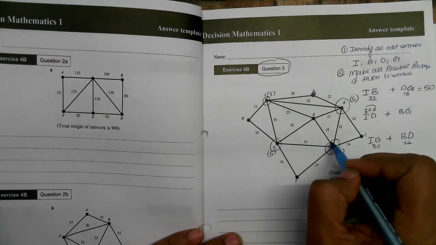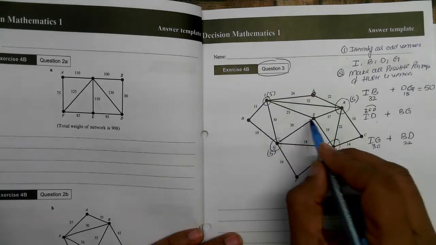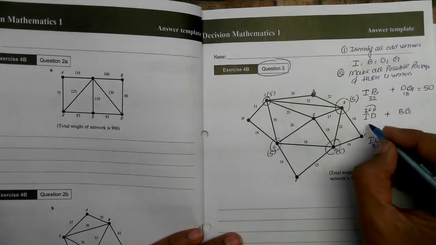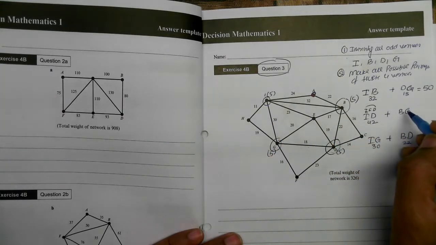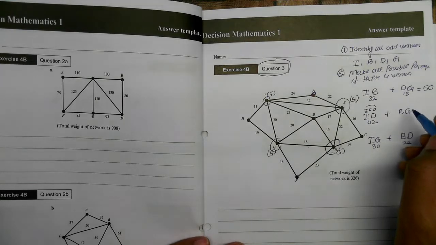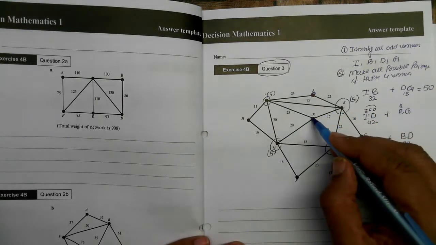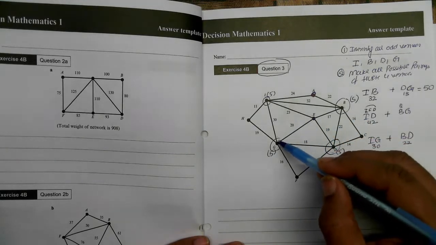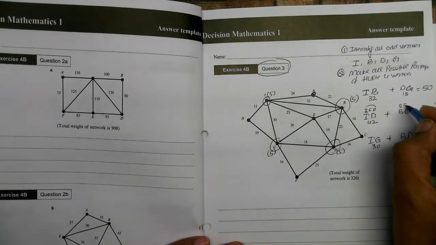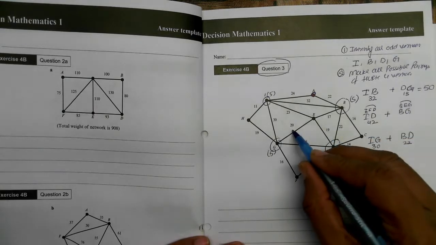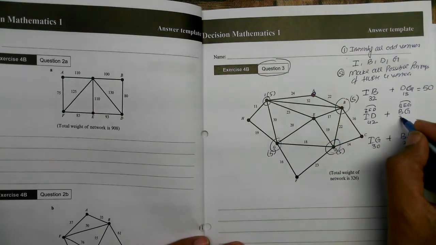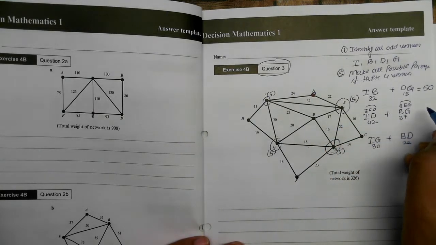I to E is 23, add 19 is 42. Similarly, B to G, there's no direct path, so I have to go from B to E and E to G. B, E, G gives me 20 plus 17 is 37, so that gives me a total of 79. Obviously that overrides this, and this one is 52.